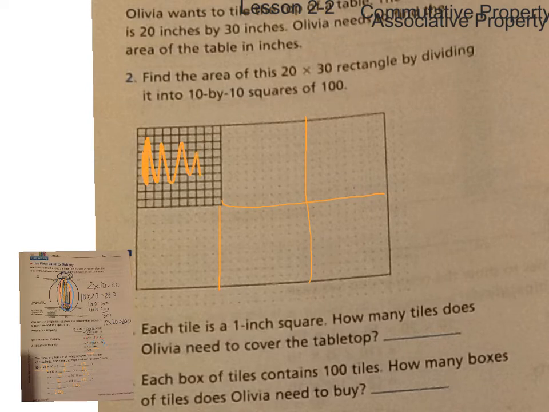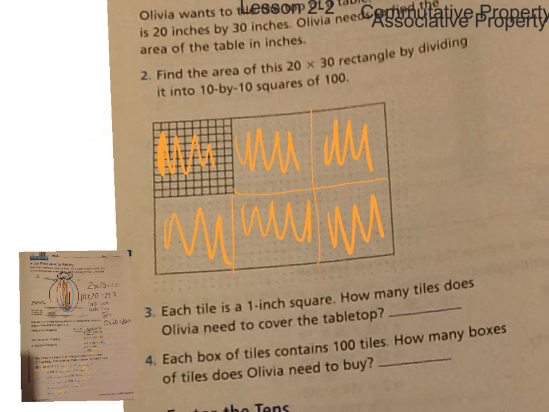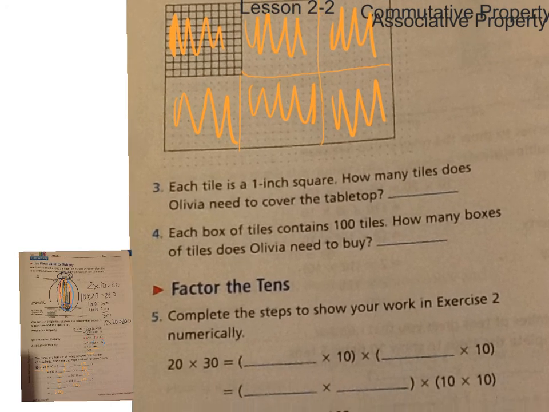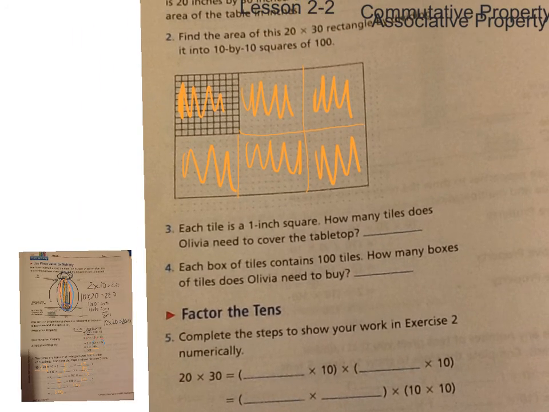We know it's 10 by 10. So if these are all the same, which they're not exactly because I'm a sloppy writer, but they're pretty much, we get the idea. They're each 100 squares, or each 10 by 10 squares of 100. It says each tile is a 1-inch square. So how many tiles does Olivia need to cover the tabletop? Okay, this is the entire tabletop. If there's 100 in each of these little squares, we have 100 times 6. So we need 600.